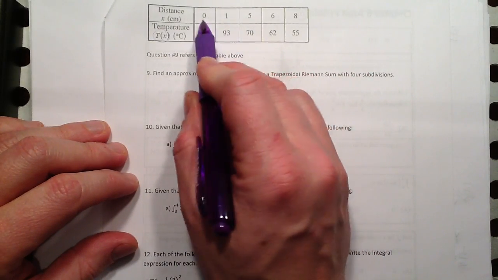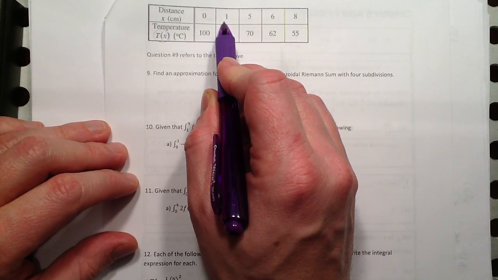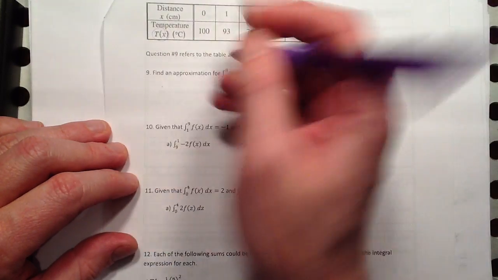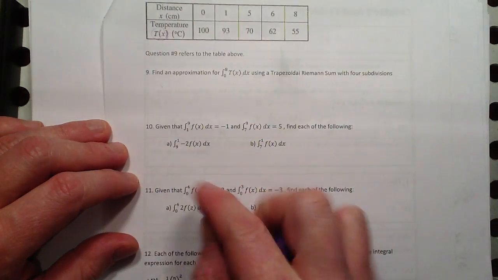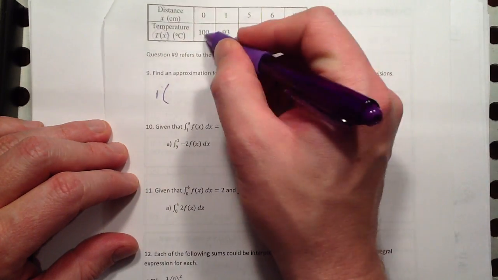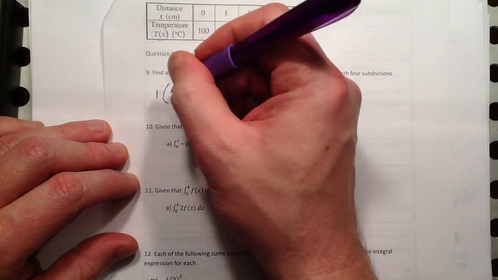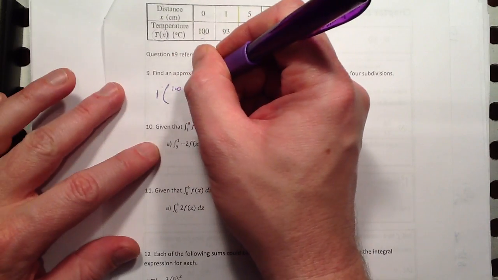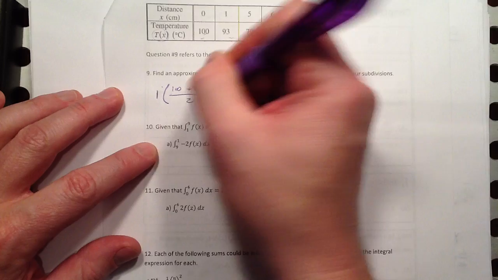This trapezoid has a height of 1. I remember we think about them sideways. We think about that as the height. It's got a height of 1 and times the average of the bases. The average of those would be 100 plus 93 over 2.